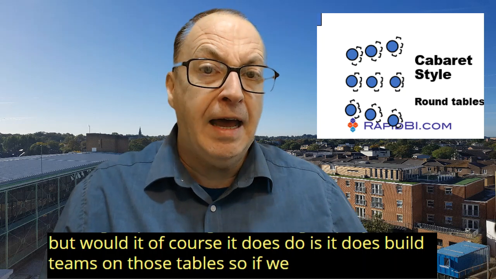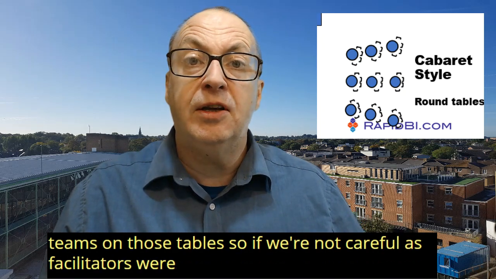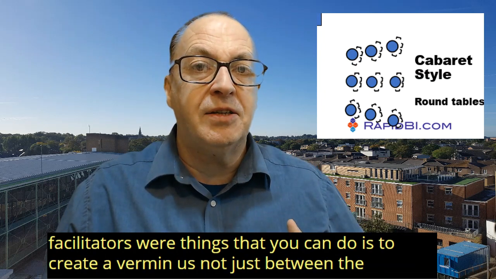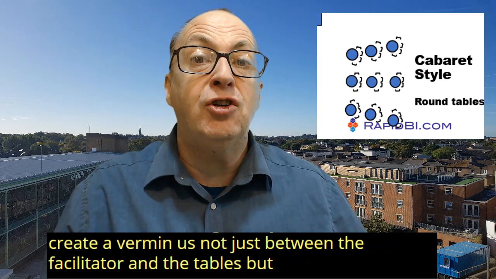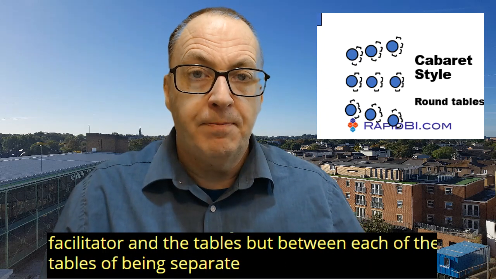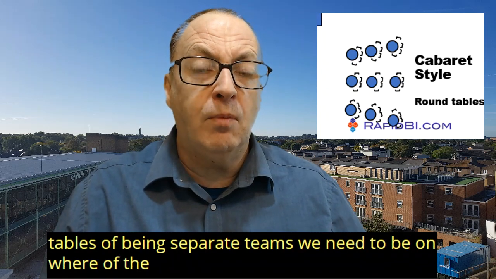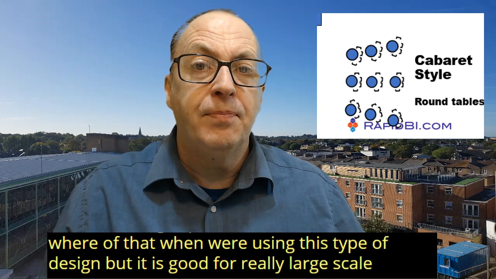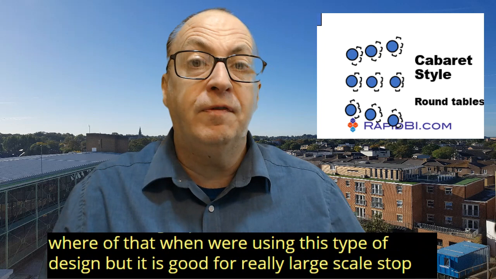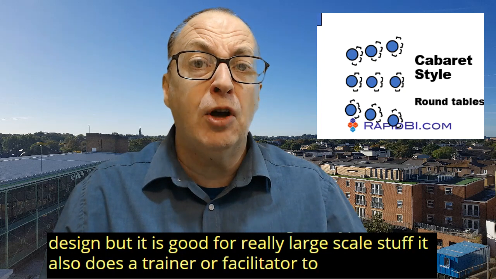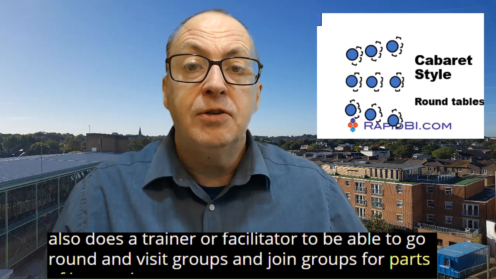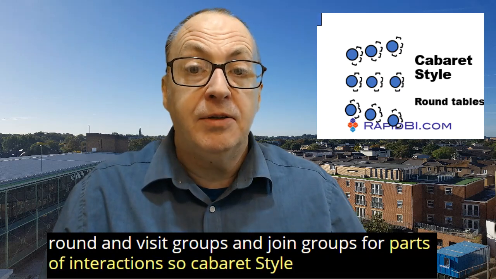So if we're not careful as facilitators, one of the things that it can do is to create a them and us, not just between the facilitator and the tables, but between each of the tables as being separate teams. We need to be aware of that when we're using this type of design, but it is good for really large scale stuff. It also does allow the trainer or facilitator to be able to go around and visit groups and join groups for parts of interactions. So Cabaret style, of course, has its place.